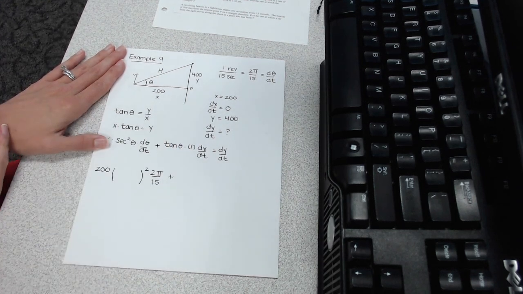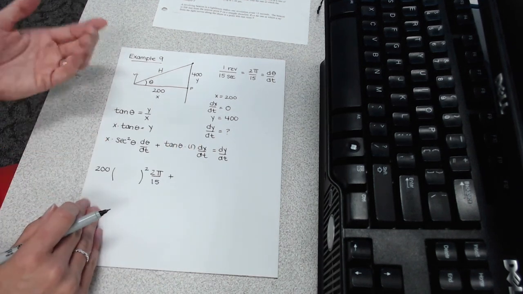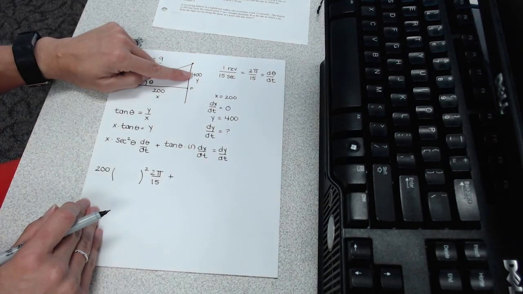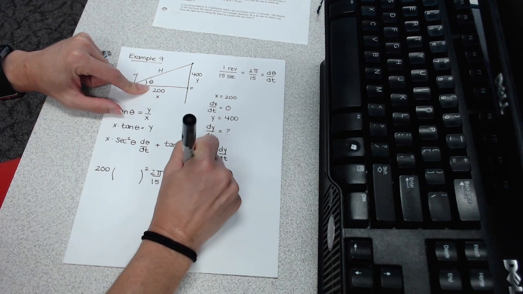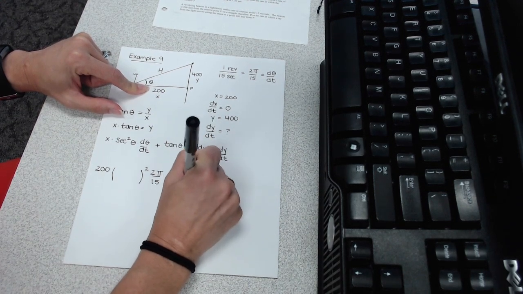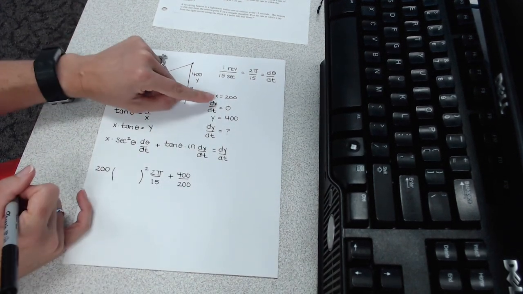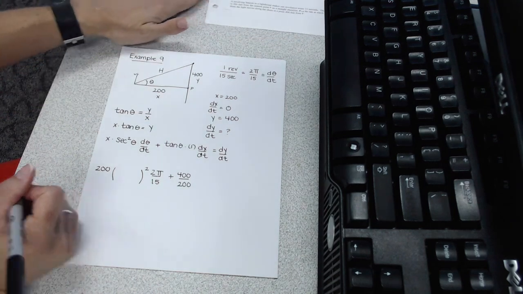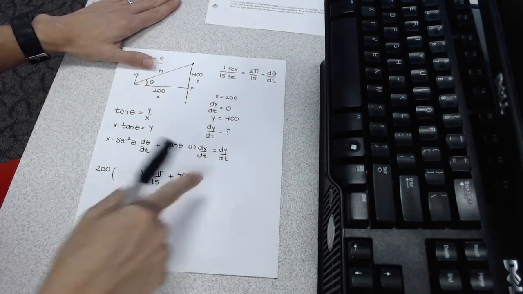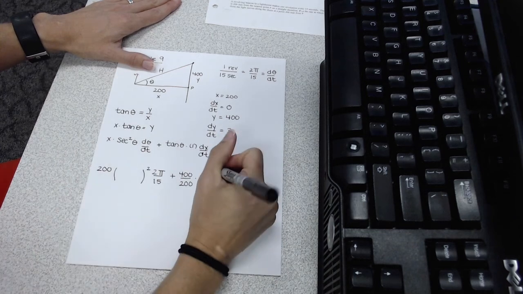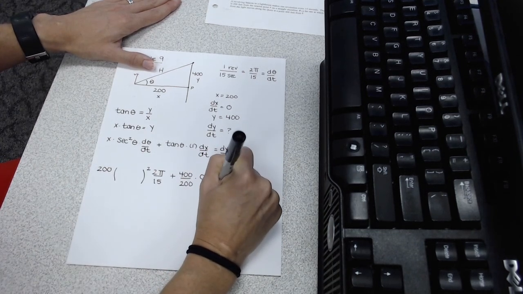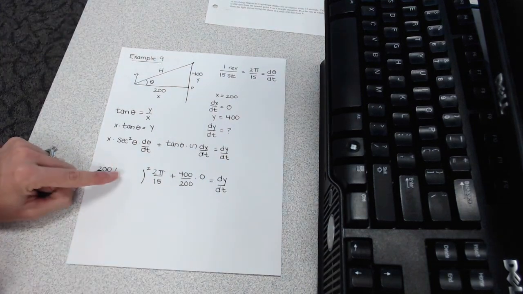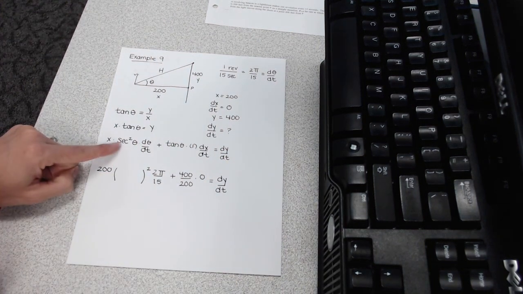plus. Now the tangent of theta I could figure out. Now we have numbers. Tangent is opposite over adjacent, so that will be 400 over 200. Dx dt we know is 0. That will cancel that whole term in a second. Equals the thing we're looking for, dy dt. So now I have to talk about finding this tricky secant.